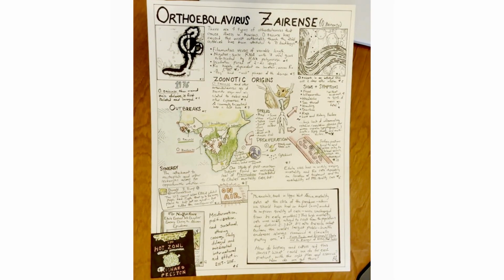Hi everyone, this is James Luna presenting on orthoebolavirus zairense, or Ozairense. Ozairense was originally named Zaire ebolavirus and was first isolated and imaged in 1976. So that's what we see in the top left, an illustration of that original image.